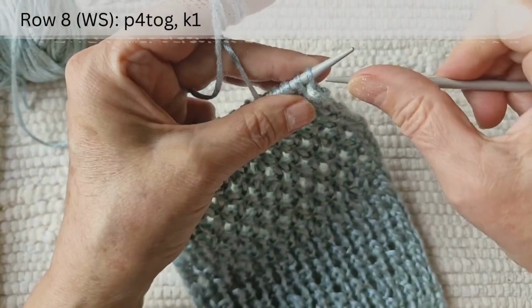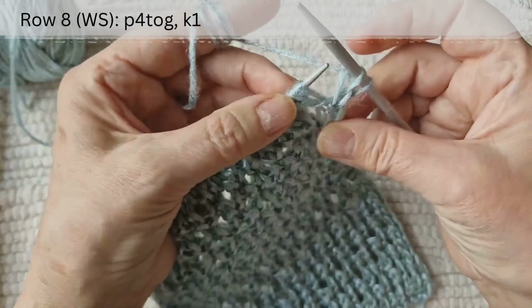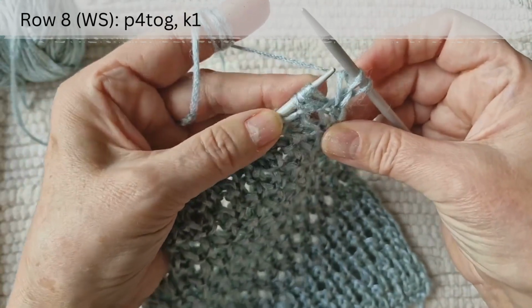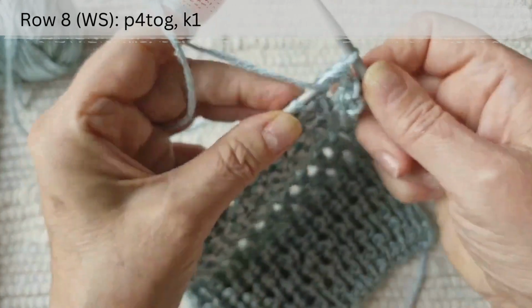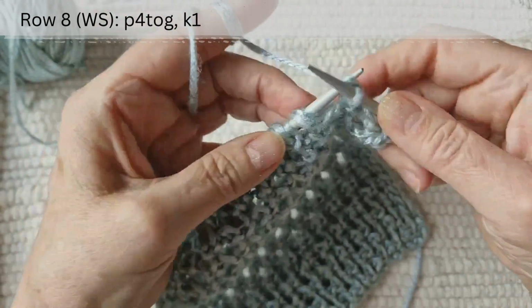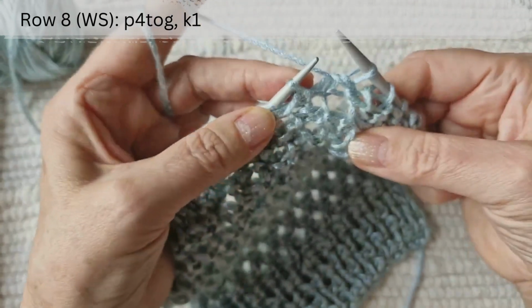The 8th row is on the wrong side. After 2 edge stitches, purl 4 loops together. Knit 1. Again, purl 4 loops together. Knit 1.